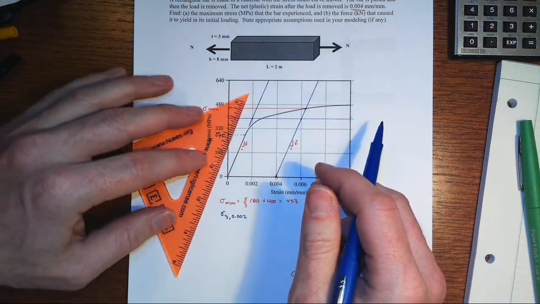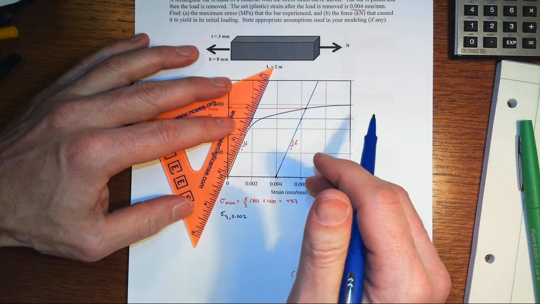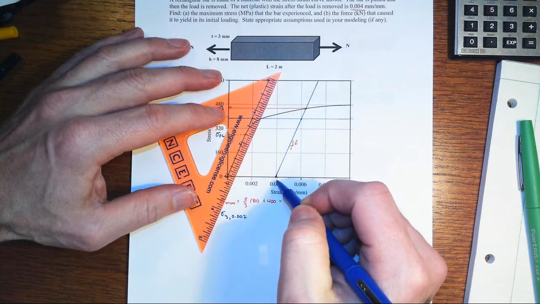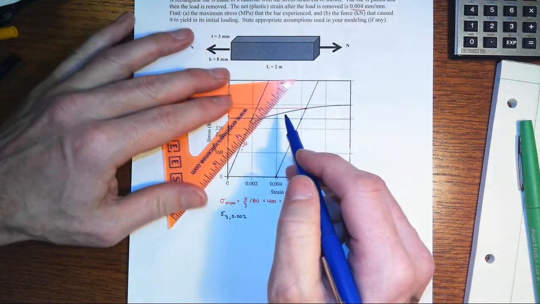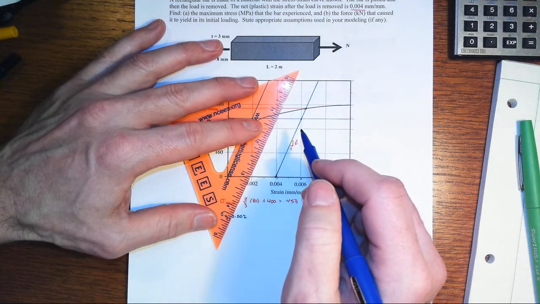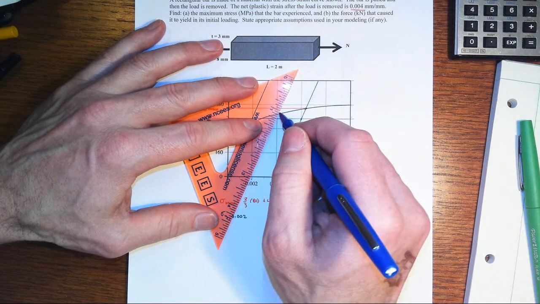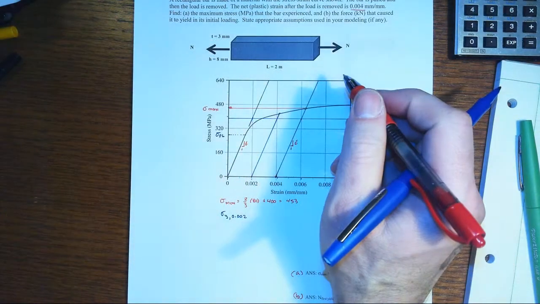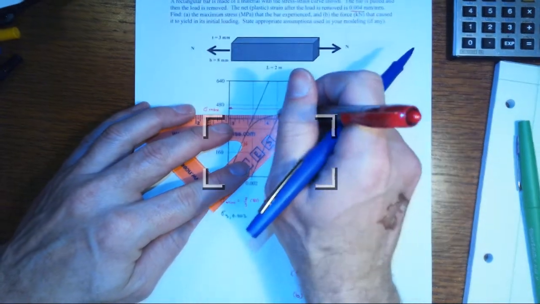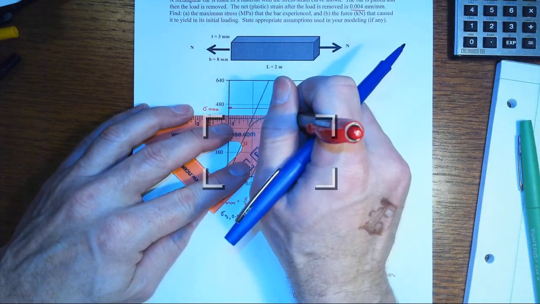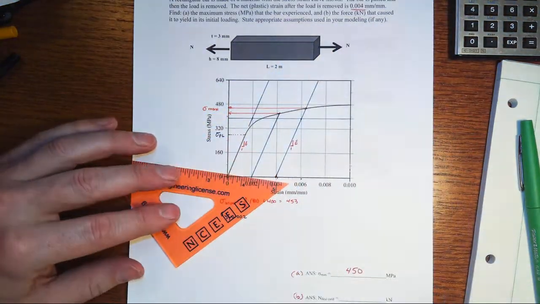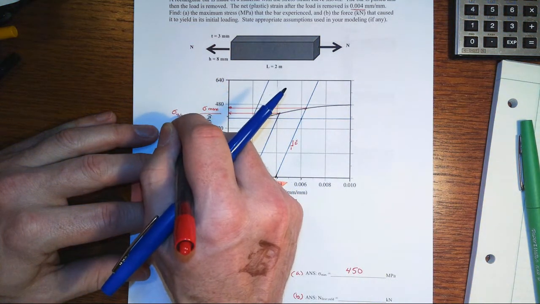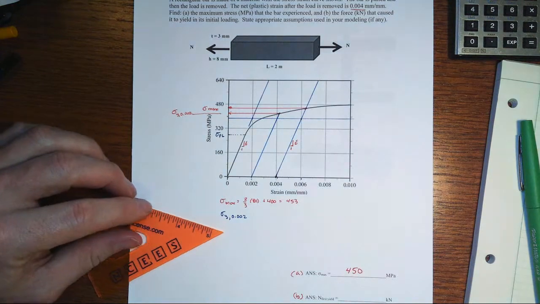It means we're going to do the same thing that we just did here, a line that is parallel to the initial curve, and we're going to come across. We've got how much to come up at a delta of 0.002, so we'll just come along here and once again draw a line, and that will give us then our approximate value for our yield stress when we use the 0.002 offset approach.